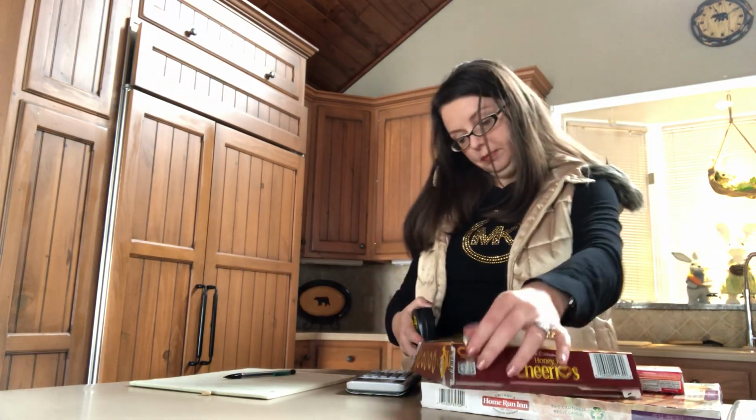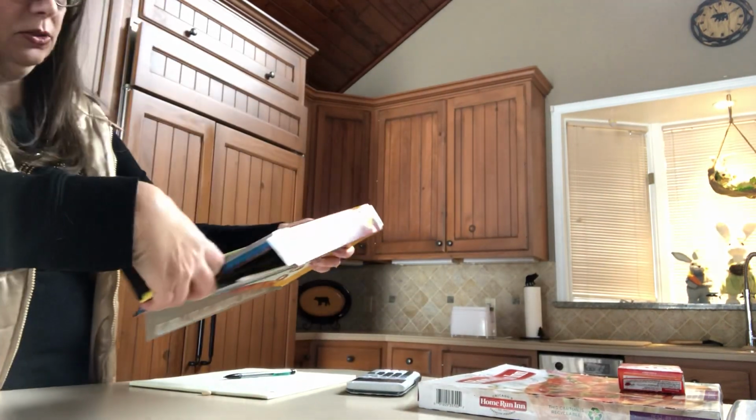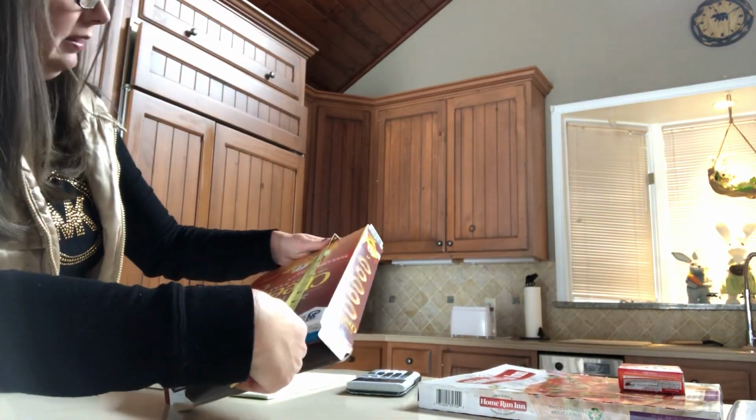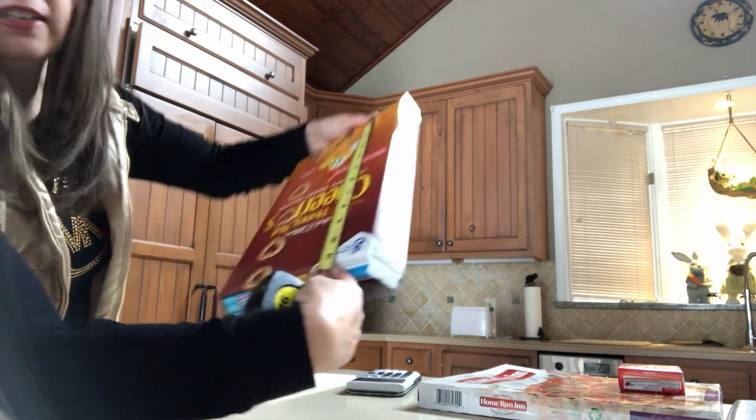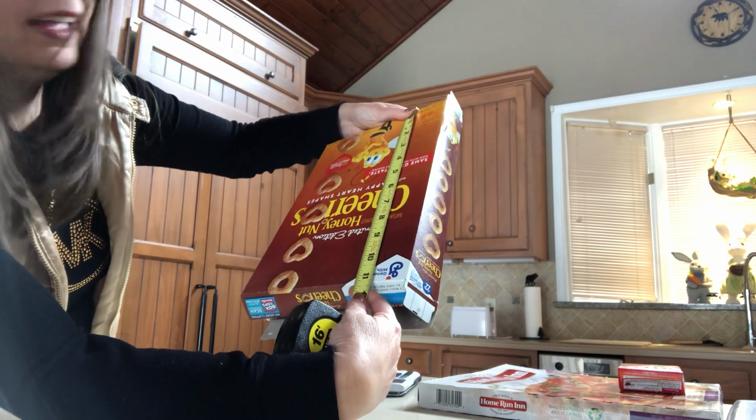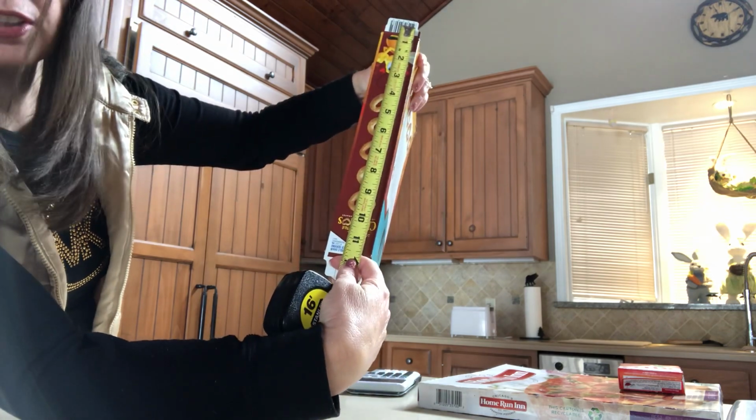Now, I already know the height, don't I? The height is going to be my 11 and 1/4, which is the same as this height over here.